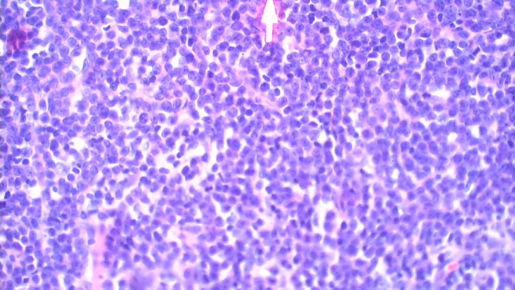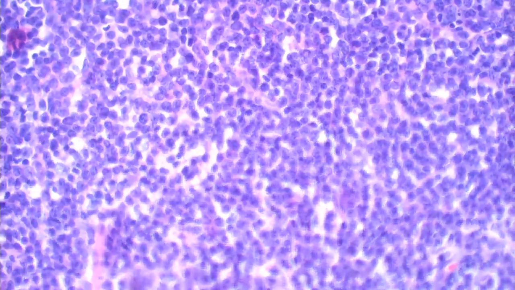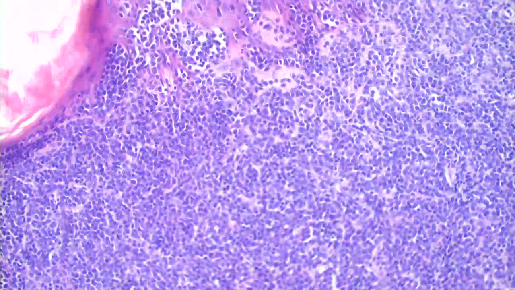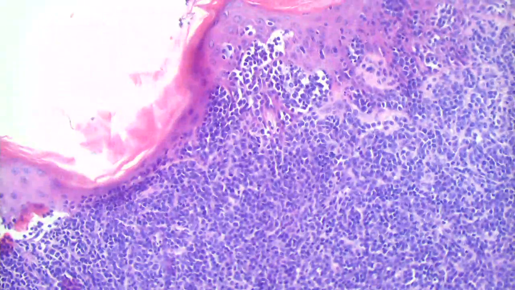There are mitotic figures all over the place. Very atypical lymphoid cells. Lots of open chromatin. I have a kidney bean shape there. Convoluted cell up here. Okay, so is this more likely to be a T or B cell lymphoma? I think a T cell. T, good. Why?